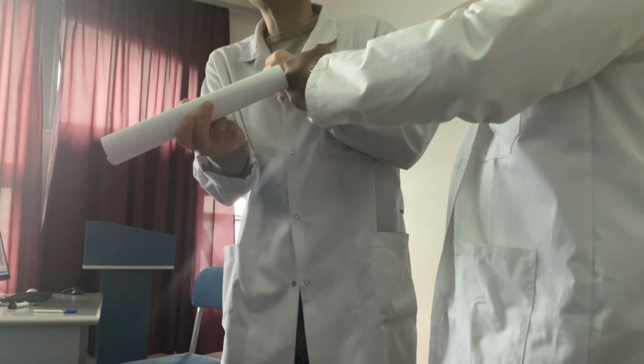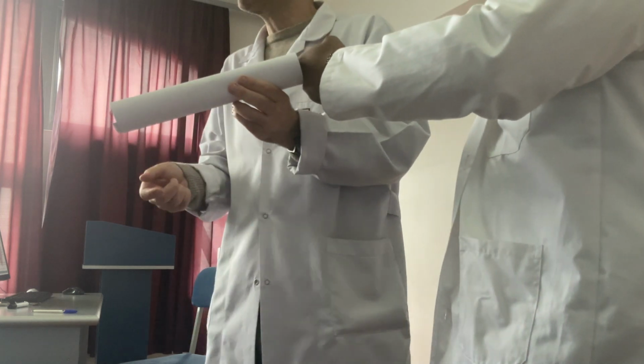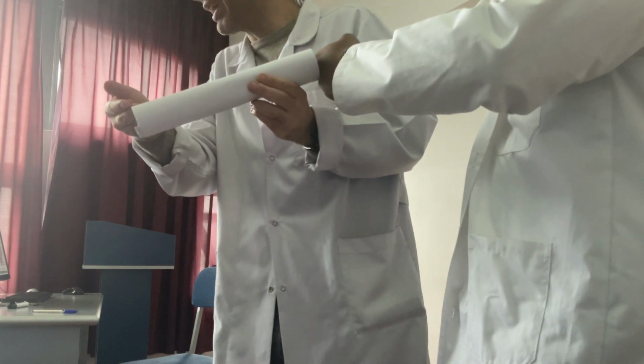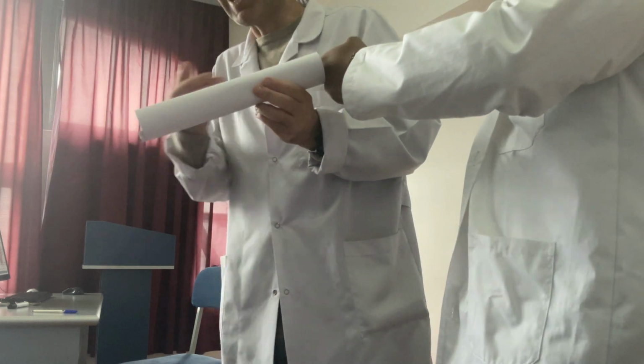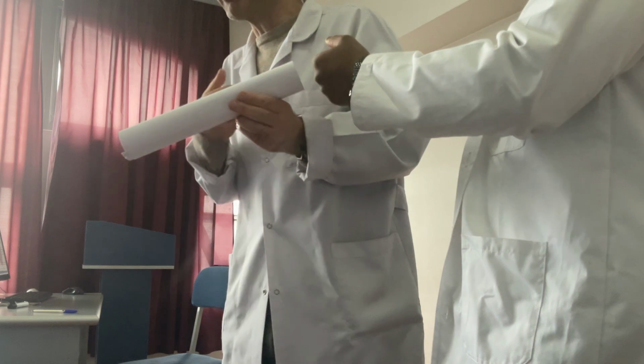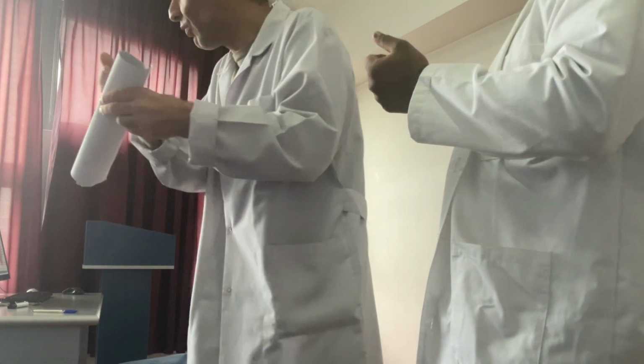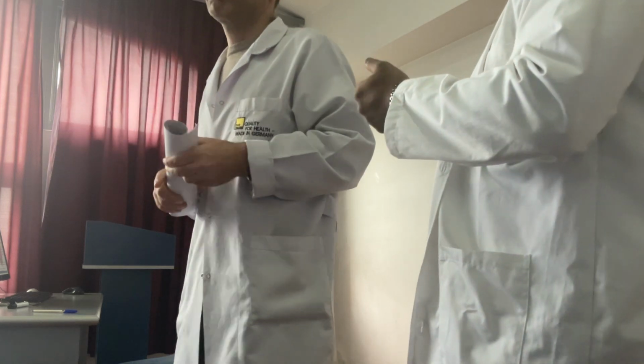But if I enter inside the deep ring, I should pass through the channel. Because this channel has an oblique direction, it will be called an indirect or oblique hernia, because my movement will repeat the movement of this channel.